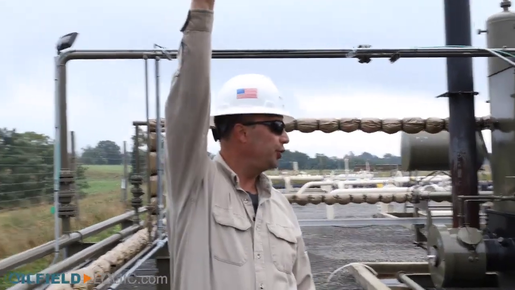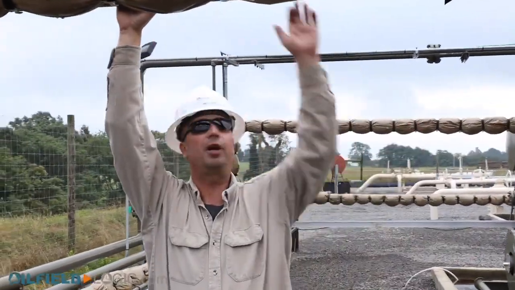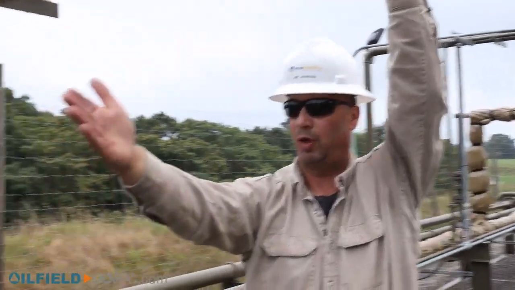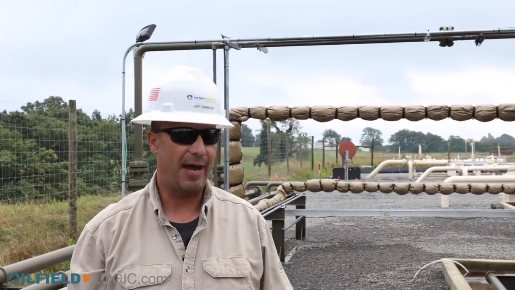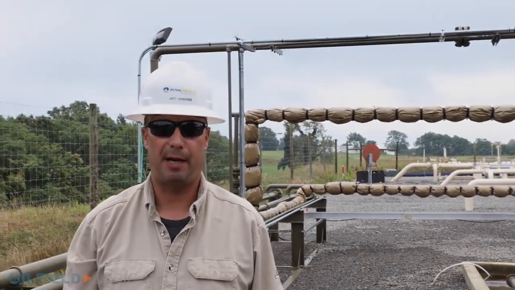The other 2-inch line here is our water production. That will flow over to our water production tanks to allow that fluid to be able to evacuate into that next step.